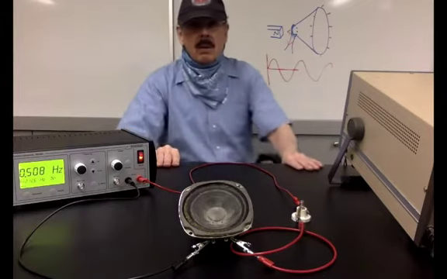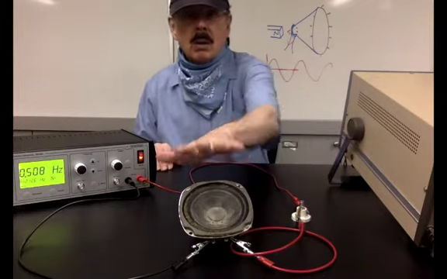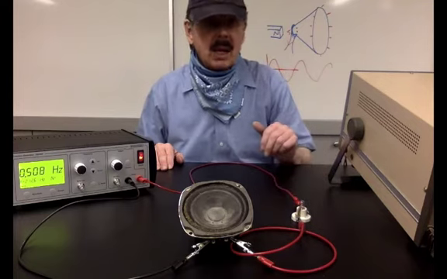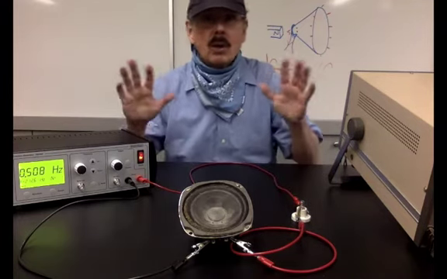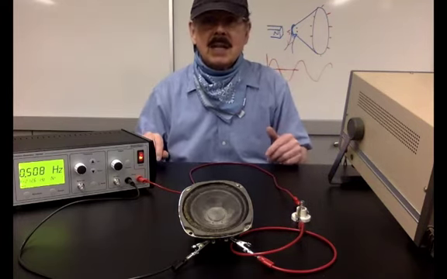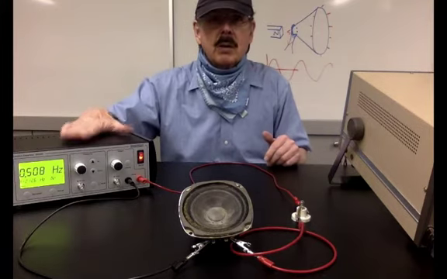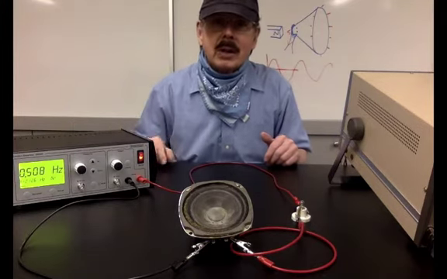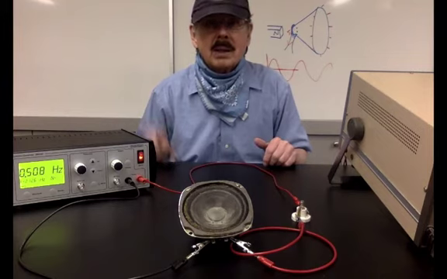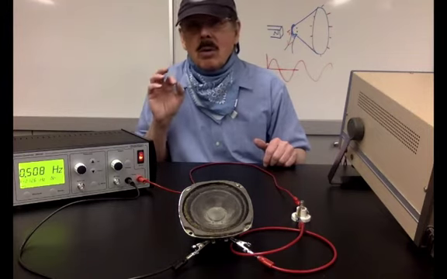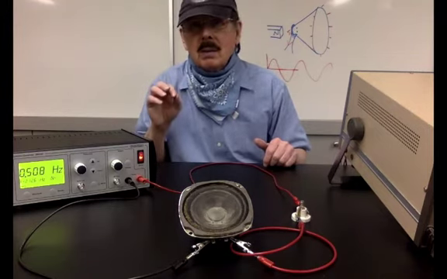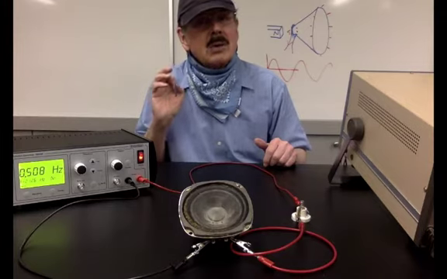So what I have here is a speaker. I have a light bulb, just so you can actually see the current flowing. And again, this is AC. And this is a function generator. Minor side point: sine wave generators only work between 20 cycles per second and 20,000 cycles per second.